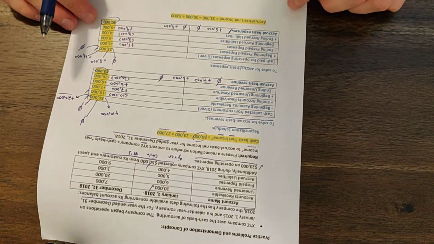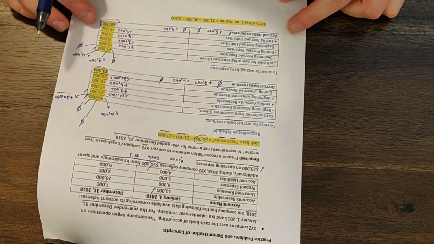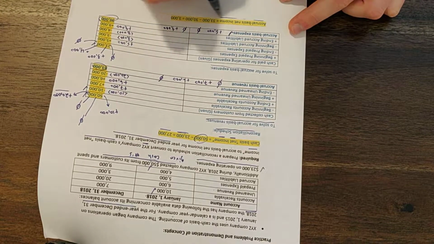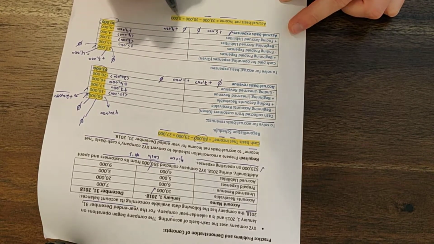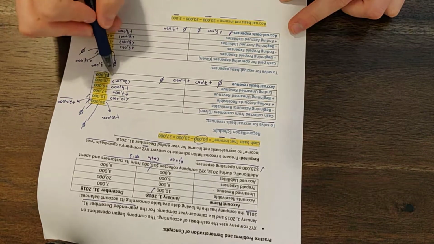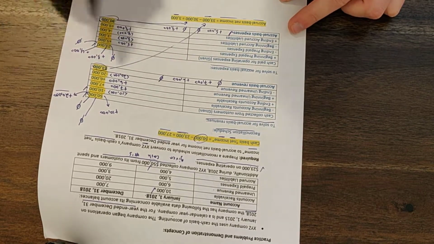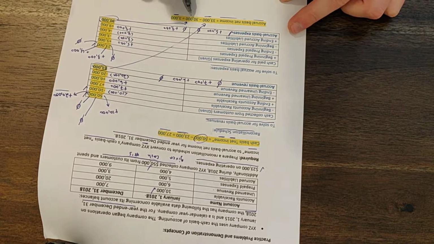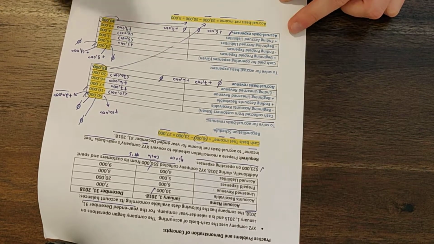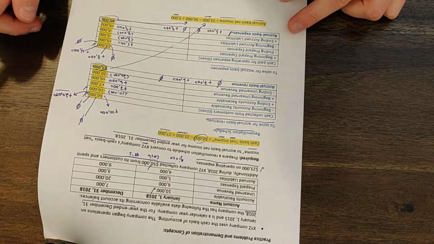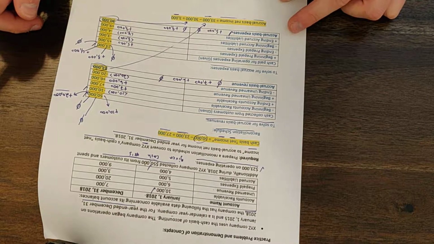Okay, and then the last thing here, at the very bottom, it says, what is the accrual-based net income? Well, the accrual-based net income would just be $3,000, because it's the accrual-based revenue of $33,000 minus the $30,000 of expenses. You end up with $3,000 of accrual-based net income. So that's it for this lesson.